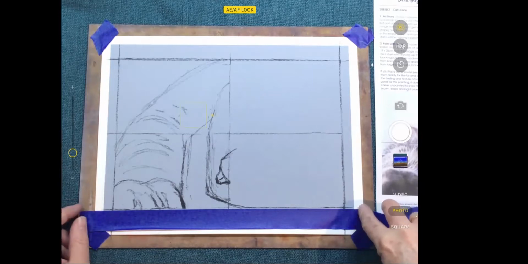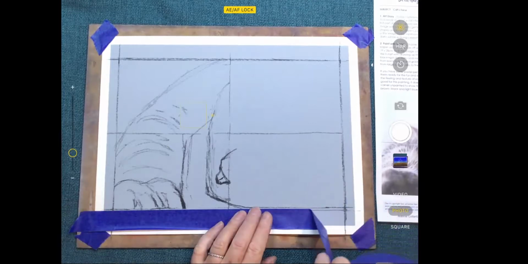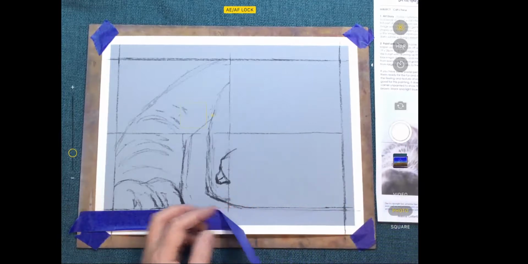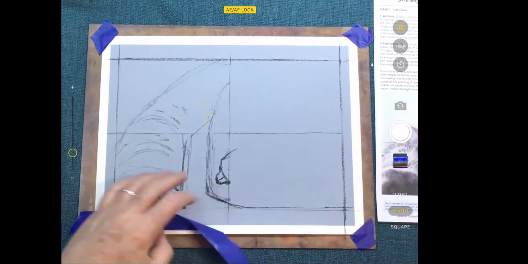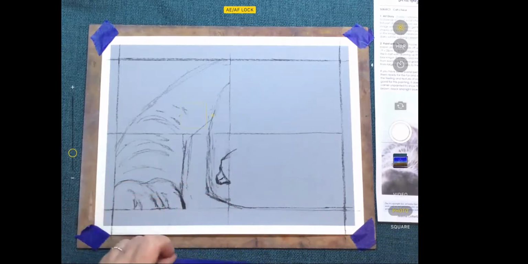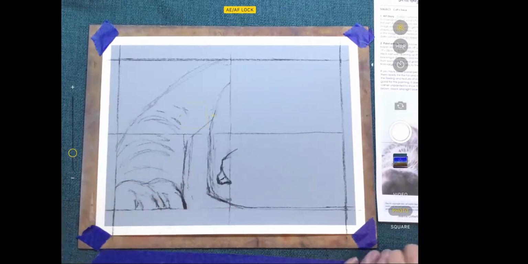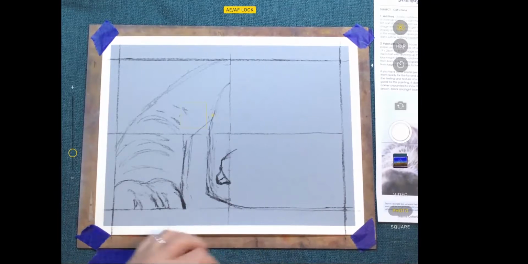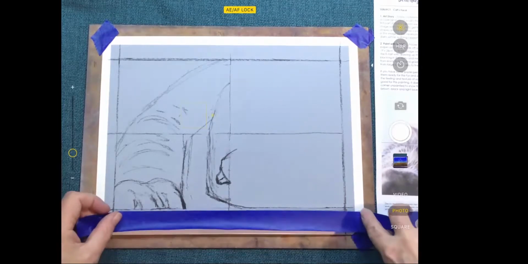So if that's something that might help you, then by all means do that. Before you do though, just make sure you stick your tape down onto your tablecloth or something like this first, and then take it off, and then it won't be quite so sticky.